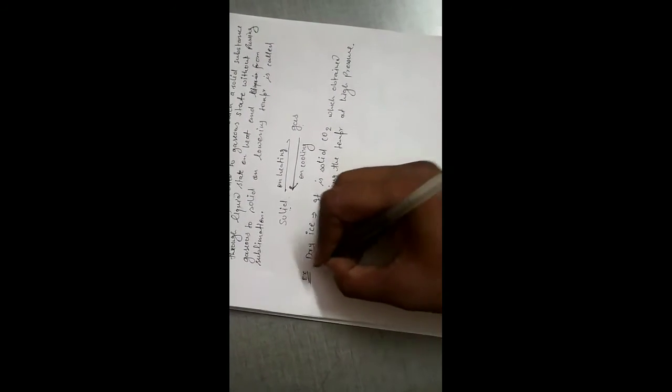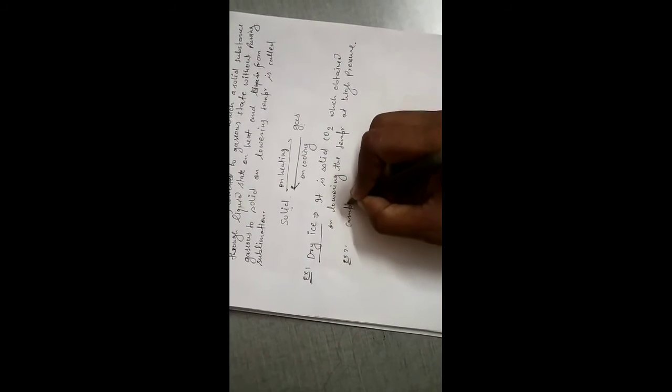Another example, one more example, example number 1, 2: camphor directly converted to gaseous state, anthracene. These are the substances which directly convert to gas from solid and gas to solid on cooling.